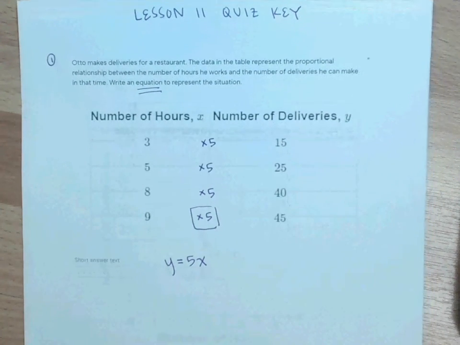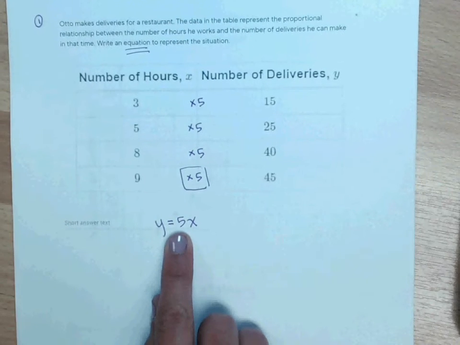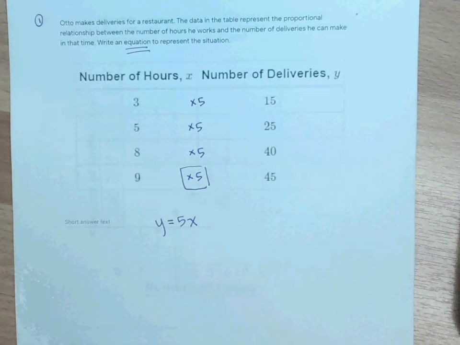What you need to notice here is that each number of hours is being multiplied by 5 to get to that number of deliveries. So 5 deliveries is the unit rate. 5 deliveries per 1 hour. So that is the constant of proportionality, and that is what goes into your equation with your x and your y variables.